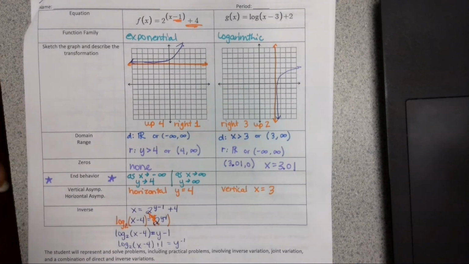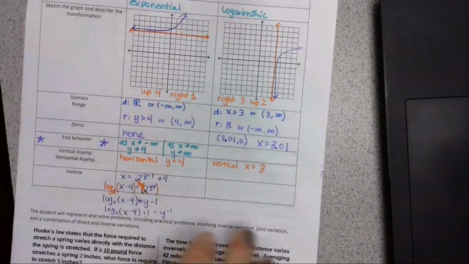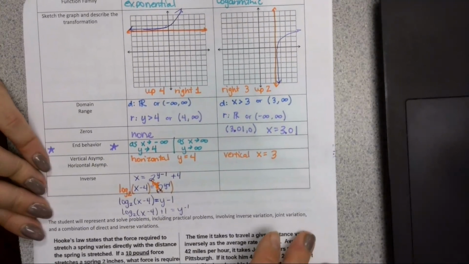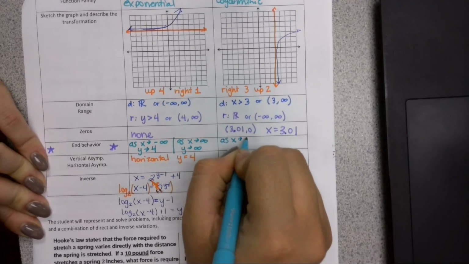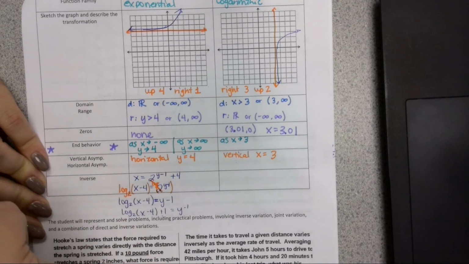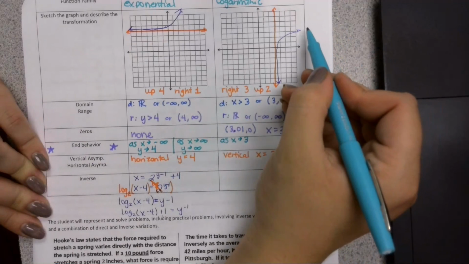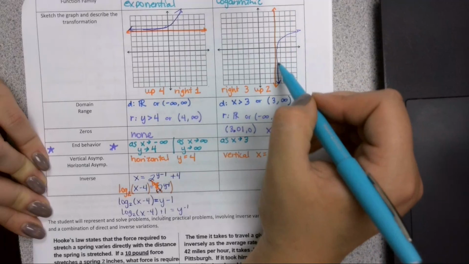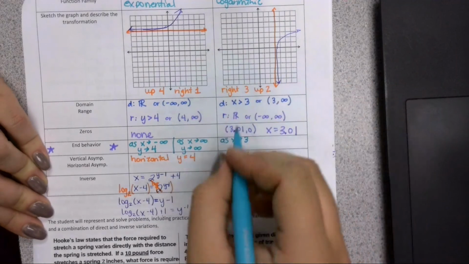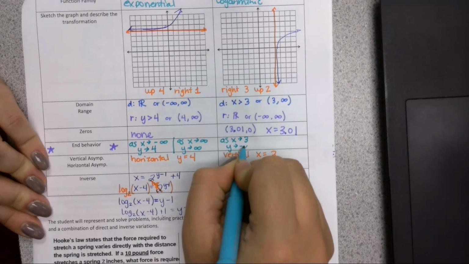And again, end behavior, very, very important for a logarithmic function. You're going to be asked, as x approaches your asymptote, 3, so as x is approaching my asymptote, am I going up or am I going down? And the answer here is I'm coming down, so my y is approaching negative infinity.